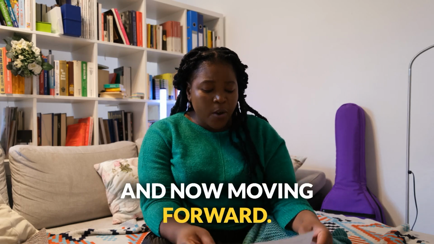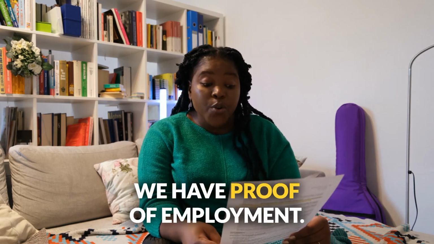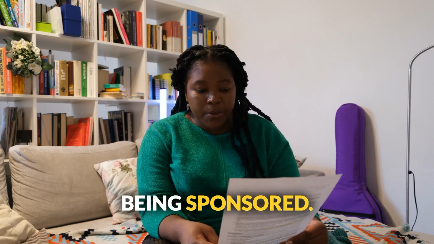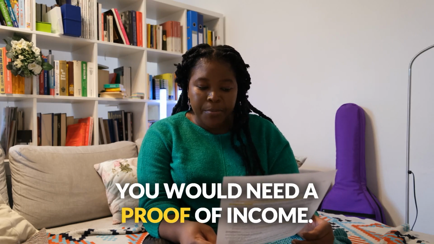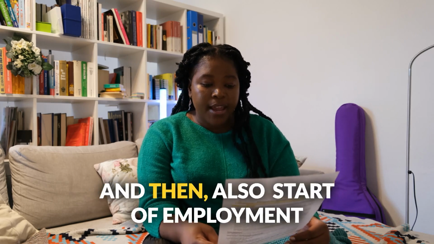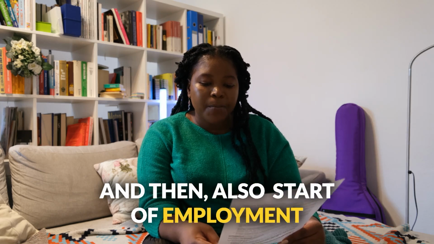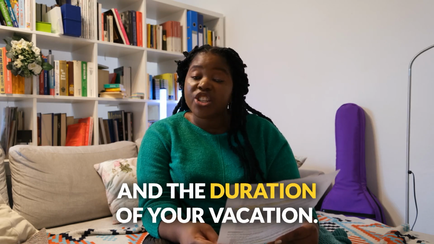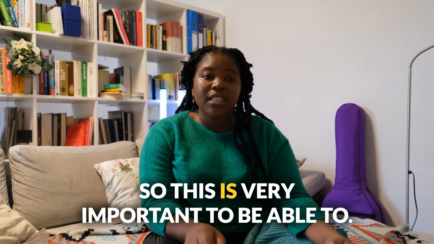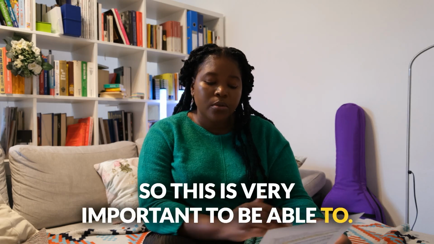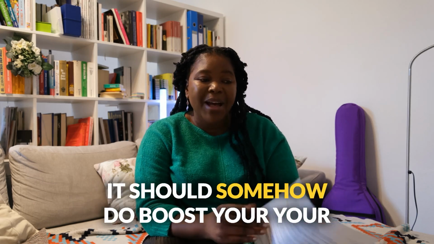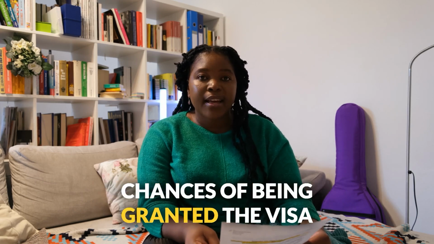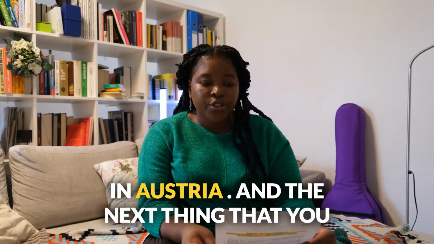And now moving forward, we have proof of employment. This is very important if you are not being sponsored. You would need a proof of income, and also start of employment and relationship, monthly salary, and the duration of your vacation. So this is very important to be able to list your employment. It actually does somehow boost your chances of being granted the visa in Austria.